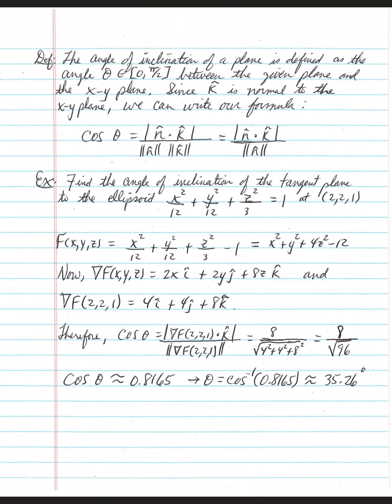An example, find the angle of inclination of the tangent plane to the ellipsoid given here, this equation, at the point 2, 2, 1. Well, I'm immediately going to move this 1 over, and I can define my function f as all those terms that would be collected on the same side. Notice the 1 becomes negative. I'm also going to multiply all 4 terms by 12, and that gets rid of all the fractions. You can actually do that here in the beginning, multiply all of it by 12, and then you move your 12 over.